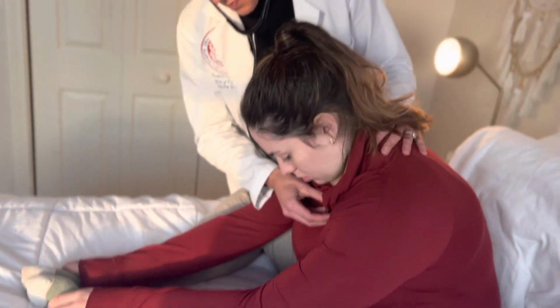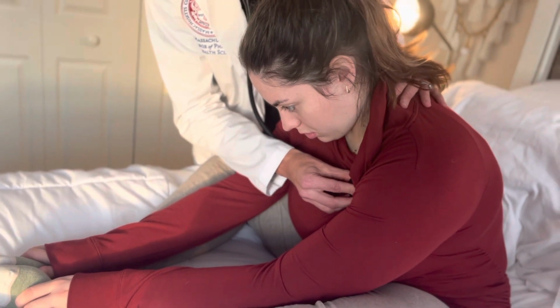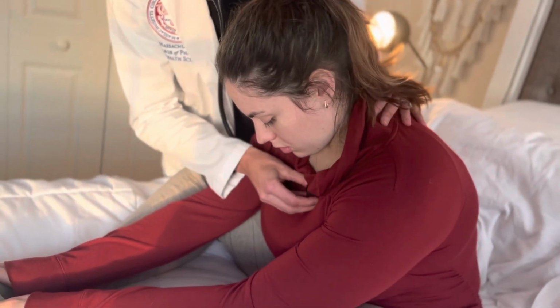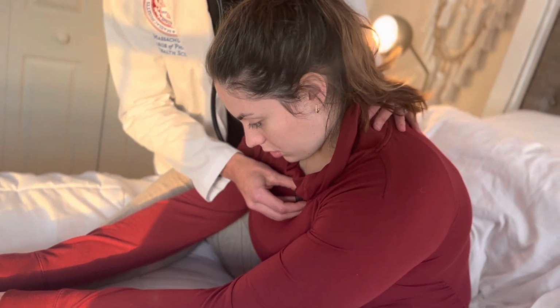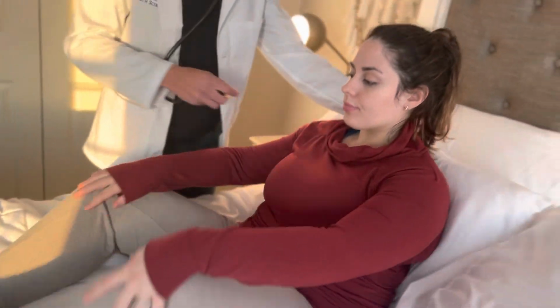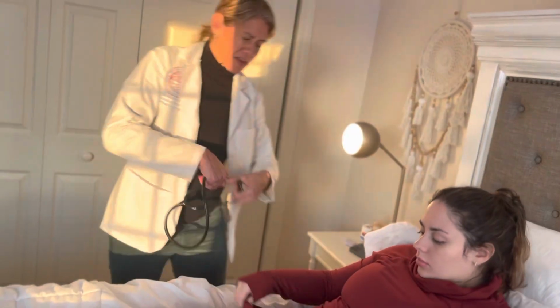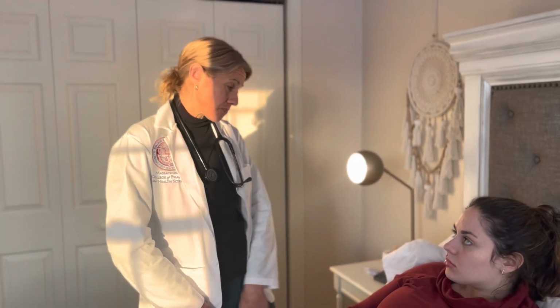Lean forward. Good. And can you hold your breath? Good. Okay. So that concludes the cardiovascular physical exam, and we'll move on to the peripheral vascular exam.